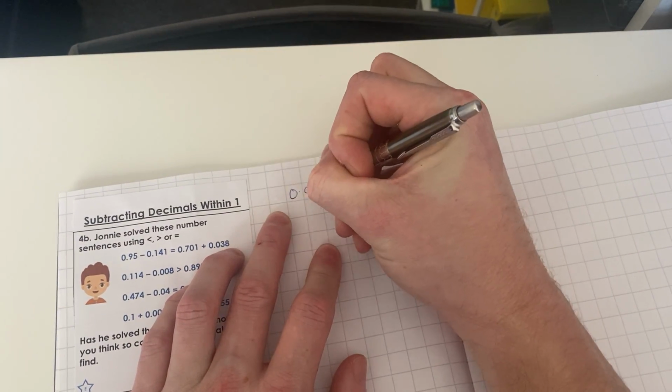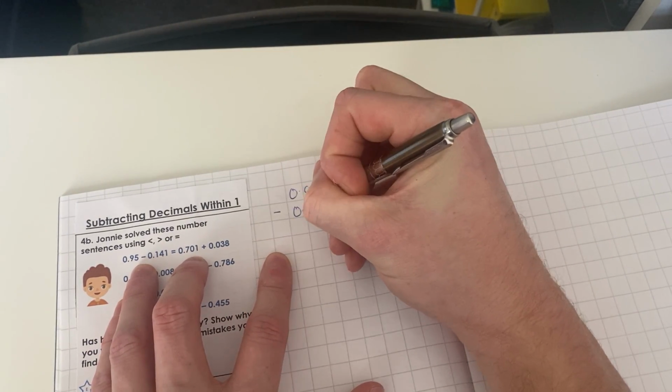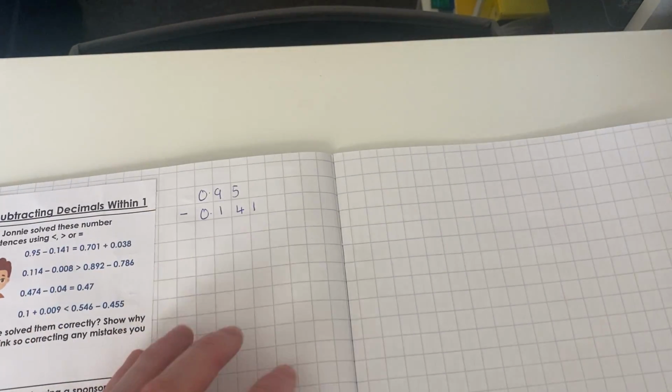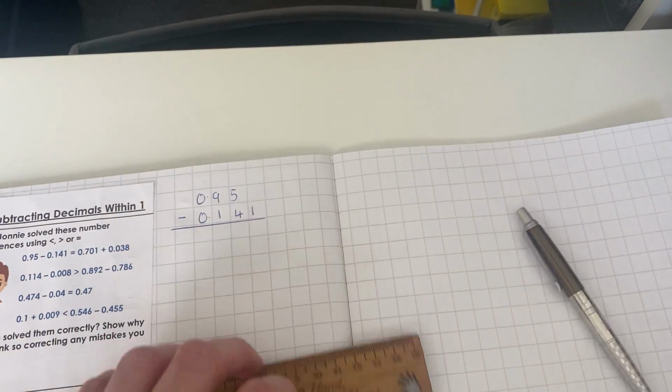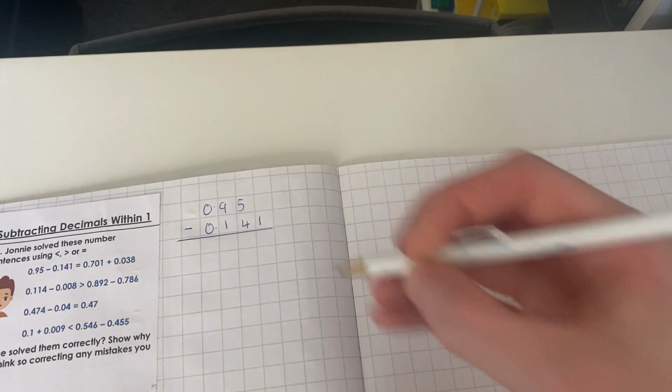So 0.95 take away 0.141. And again, as it said, you can put a 0 there if you want, but it's not always necessary. However, yesterday I did mention about it being in addition.